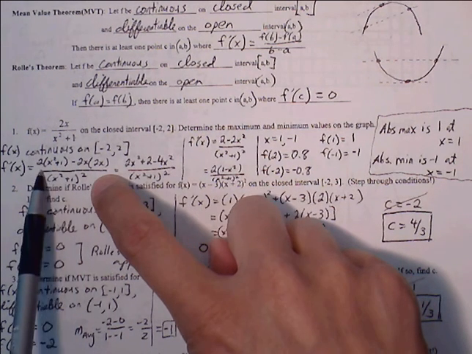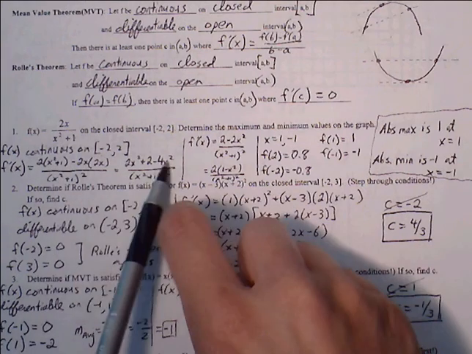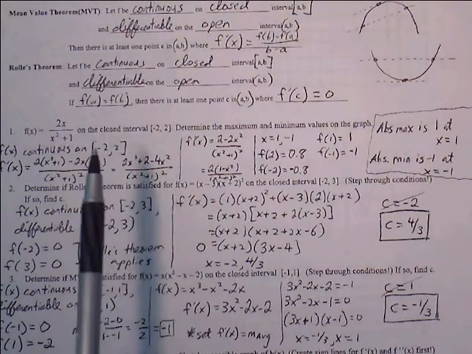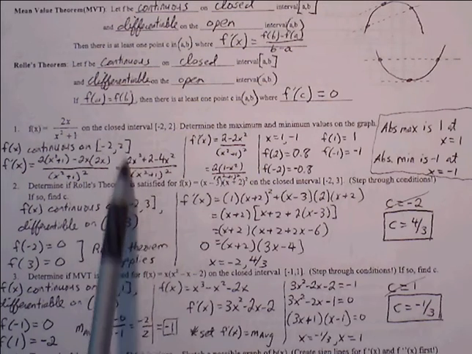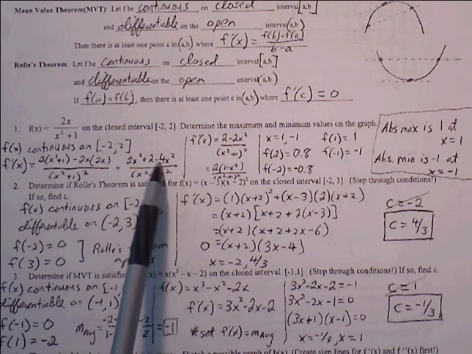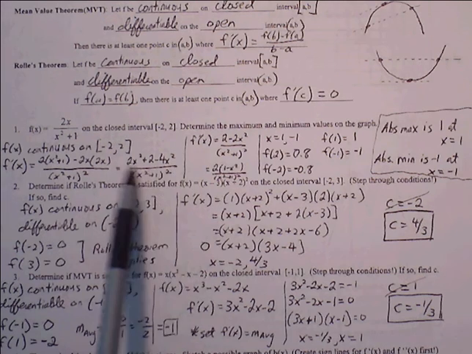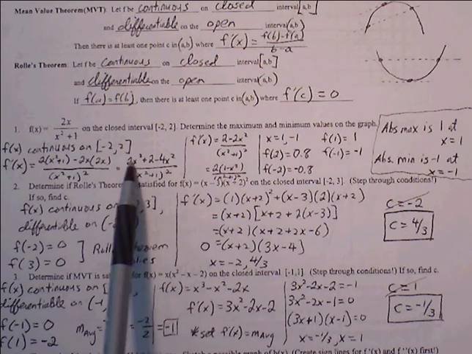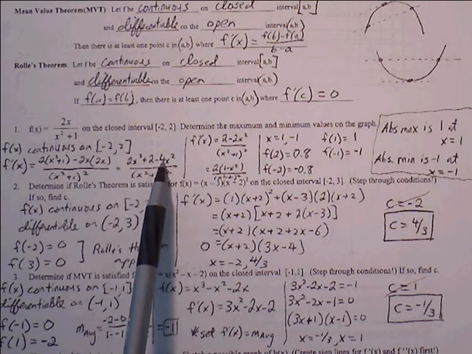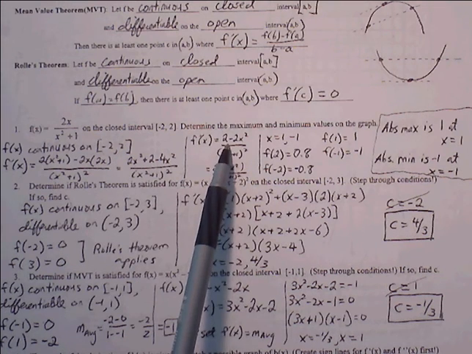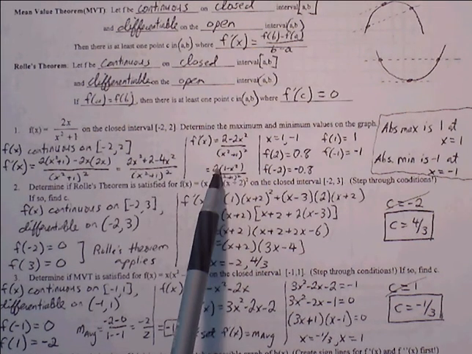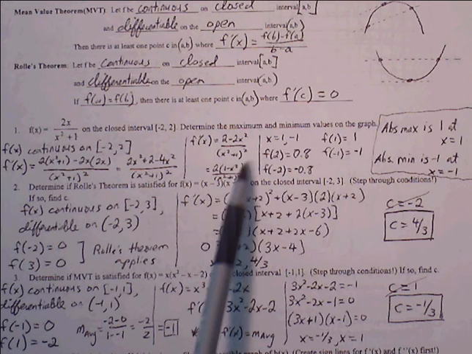If we distribute the numerator through and combine like terms, we now have our derivative function, which we can set equal to 0 to find our critical points. Notice again, the denominator will not produce any critical points. There's no x value that will cause the denominator to be 0, but the numerator we can set equal to 0. If we clean this up a bit more, we get 2 minus 2x squared. Set that equal to 0, and we get x equal to plus or minus 1.